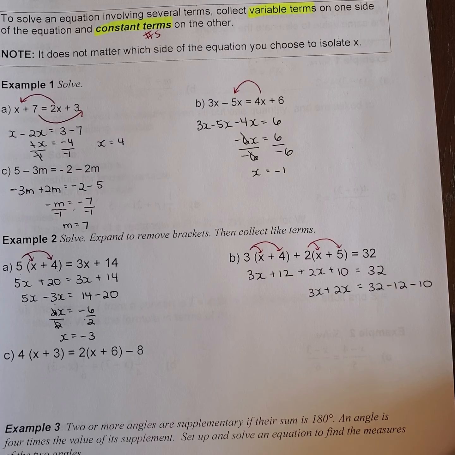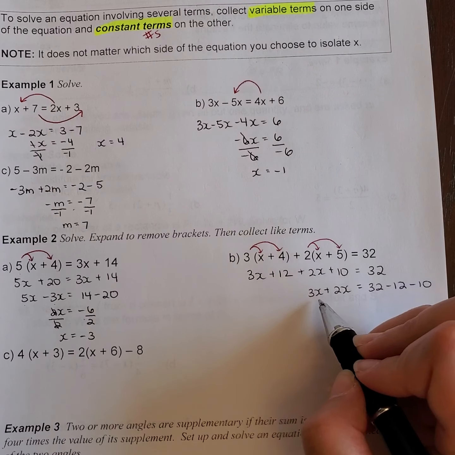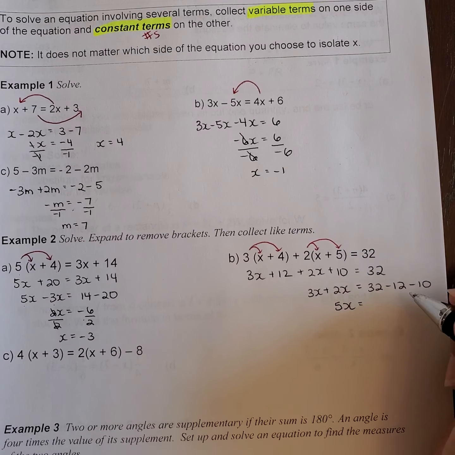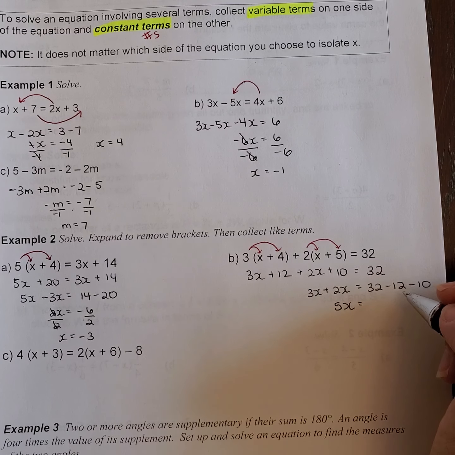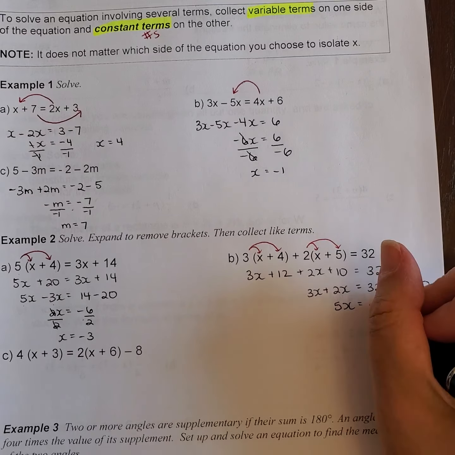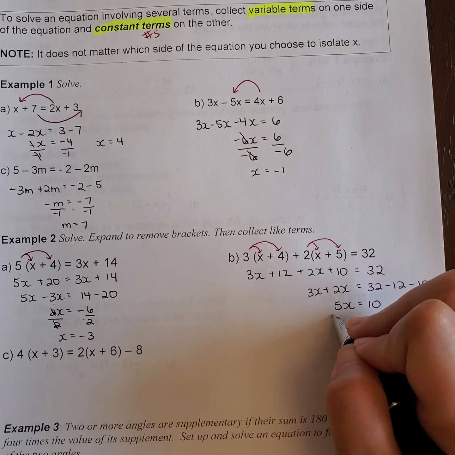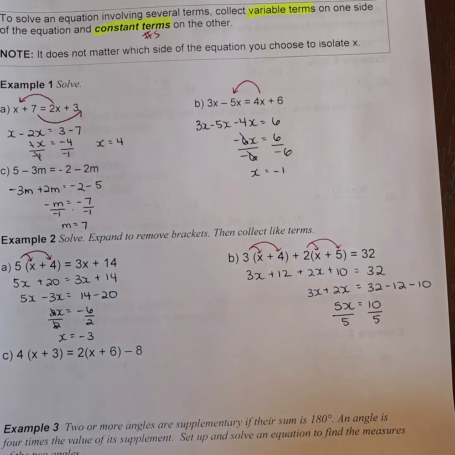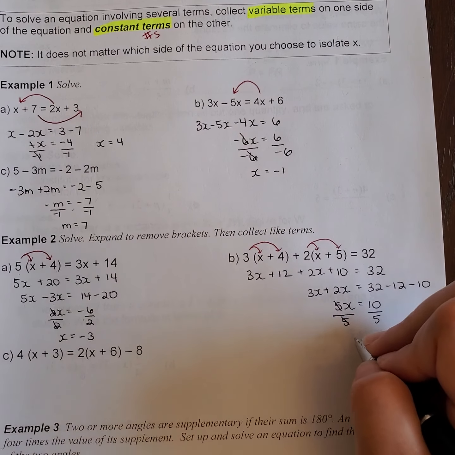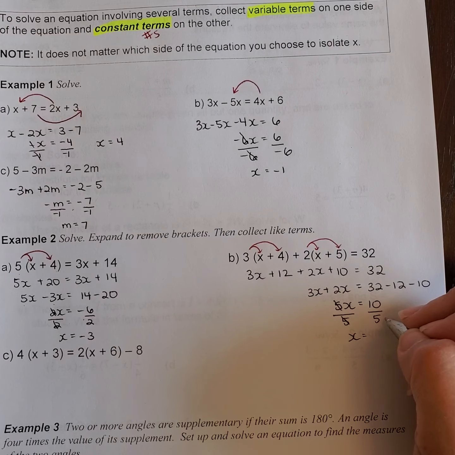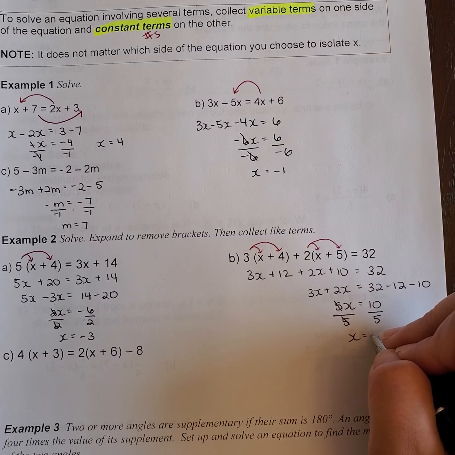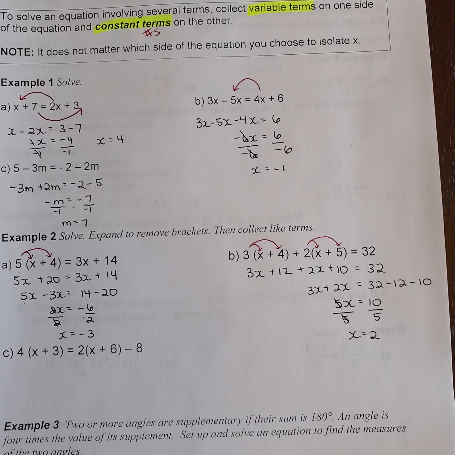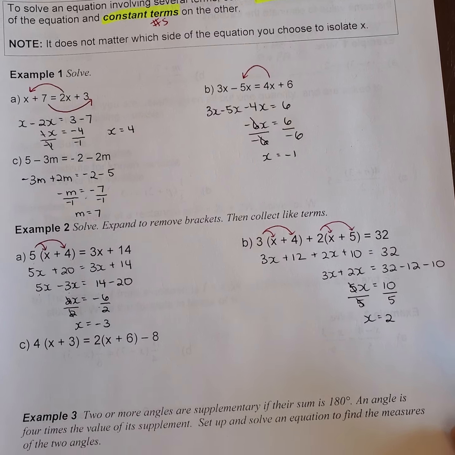And then I'm just going to start simplifying. So 3x plus 2x is equal to 5x. 32, take away 12, take away 10 is 10. And then I need to get rid of the 5. So in order to get rid of the 5, I have to divide, cancel, cancel. X is equal to 10 over 5, which if you calculate that, it should give you x is equal to 2.